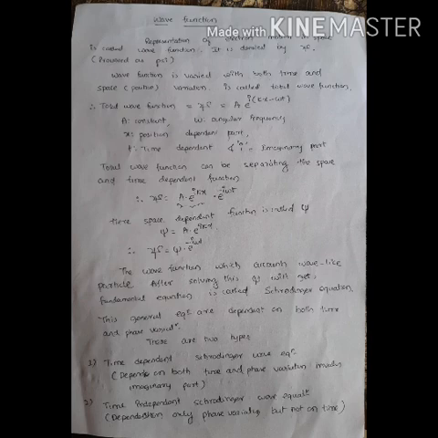This wave function accounts for the wave-like particle, and after solving it we get a fundamental equation, which is called Schrodinger's equation. These general solutions depend on both time as well as the phase variation. There are two types of Schrodinger's wave equation: the time dependent Schrodinger's wave equation and the time independent Schrodinger's wave equation.